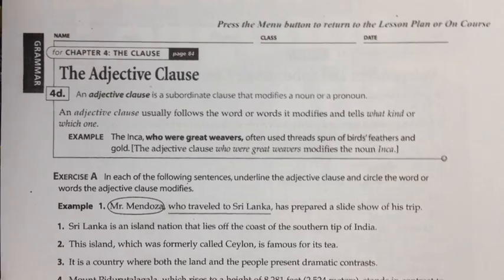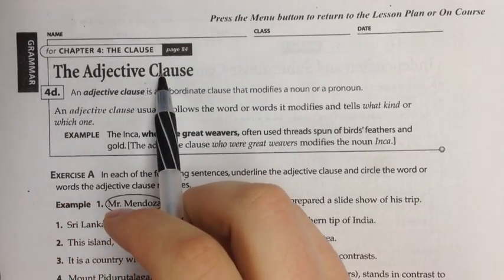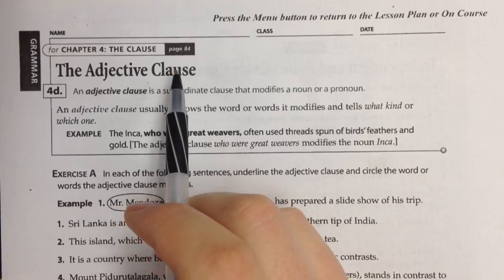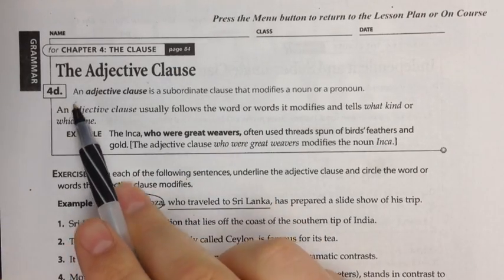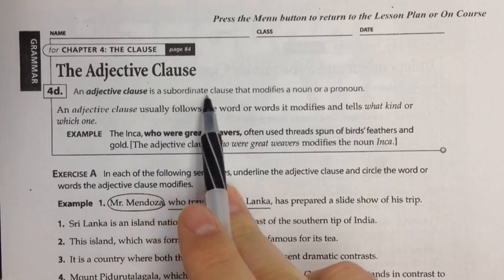Alright, in this video we're going to talk about an adjective clause, and we're going to describe what it is, and we'll do a few practice problems. Here's the definition. An adjective clause is a subordinate clause.